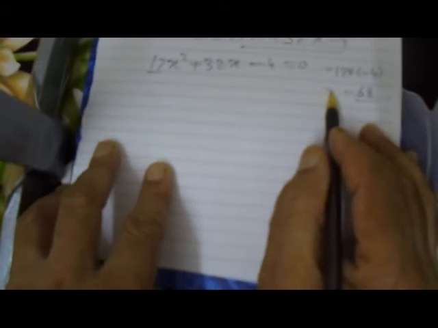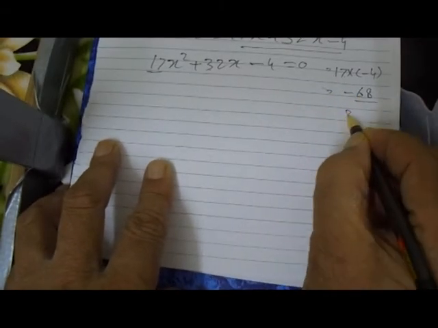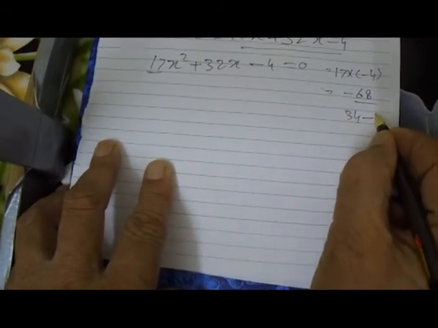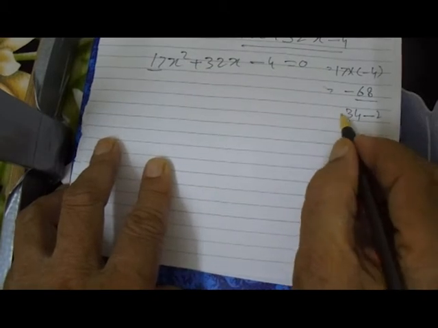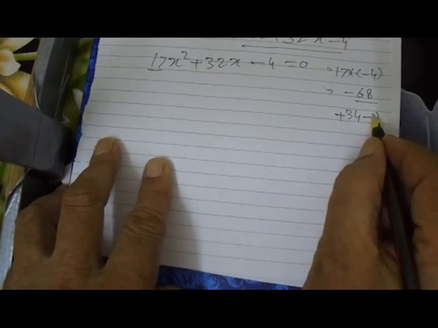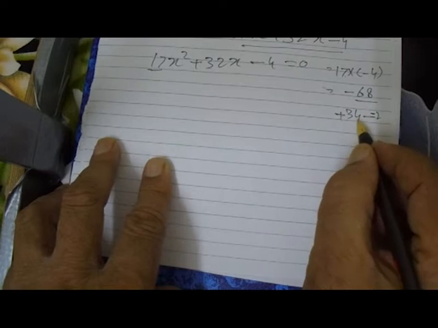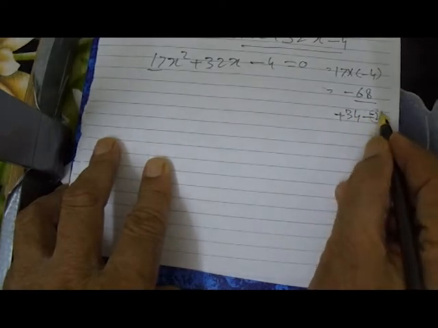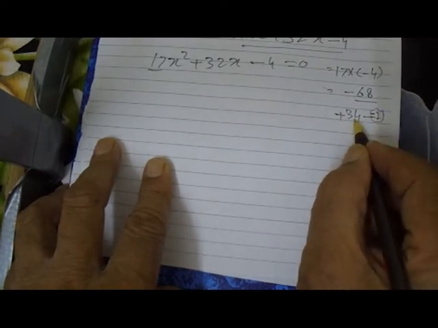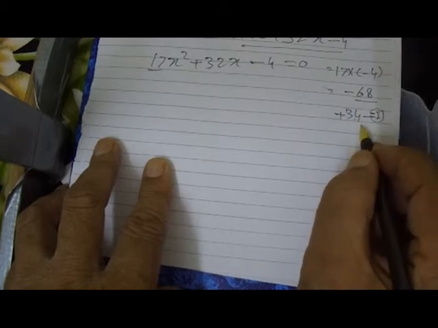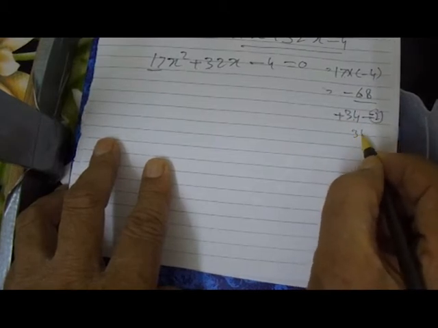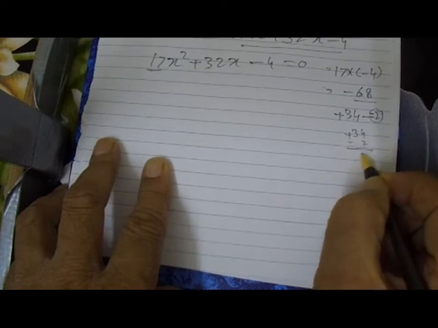It means we have 34 and minus 2. If we multiply minus 2 with 34, we get minus 68, and adding 34 and minus 2, we get 32.